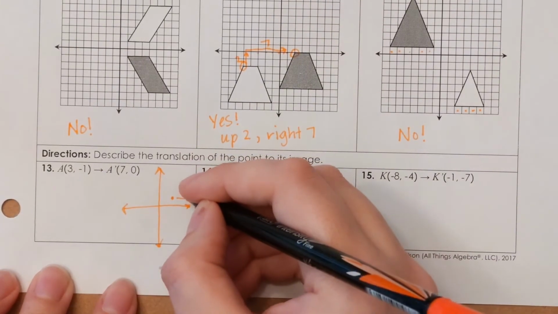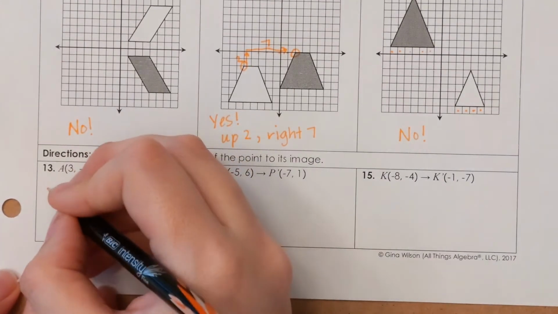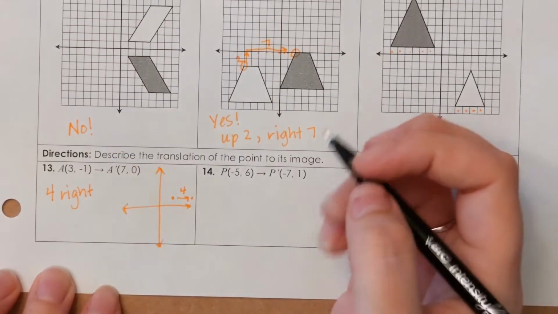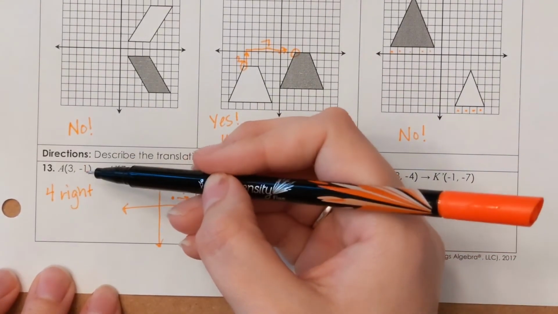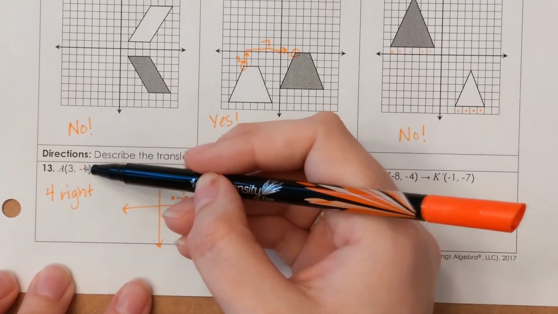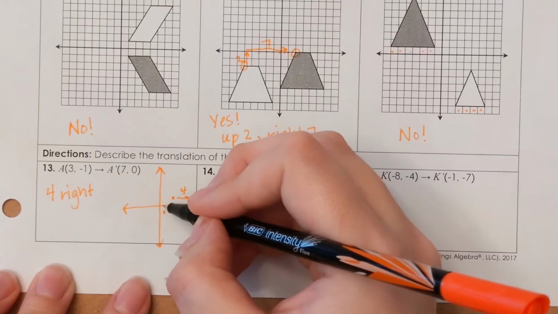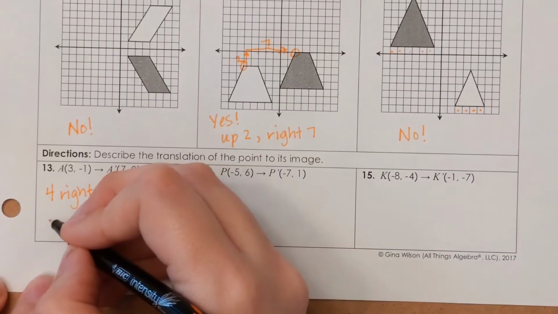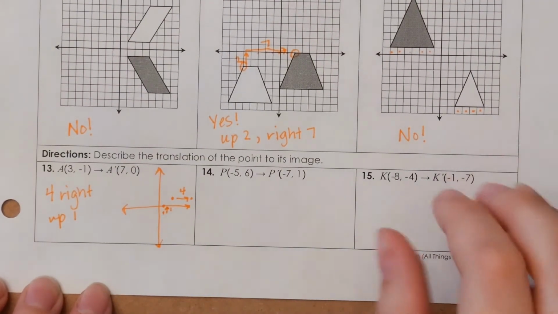That's moving 4 places to the right, or right 4. Then let's look at what happened in the y. It started with its y value at -1 and it went up to 0. So that's going up 1 unit. So it went to the right 4 and up 1.